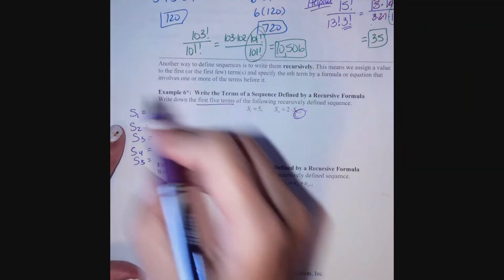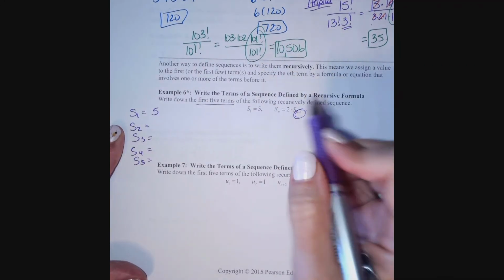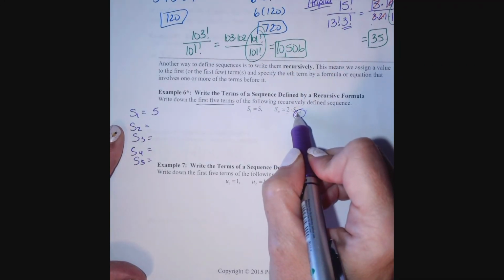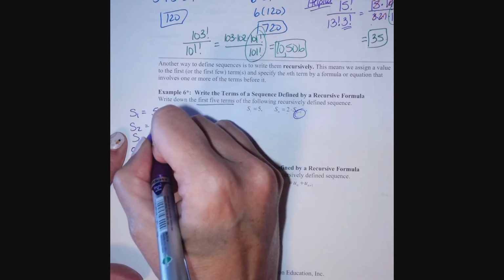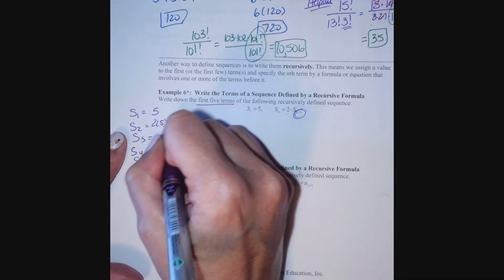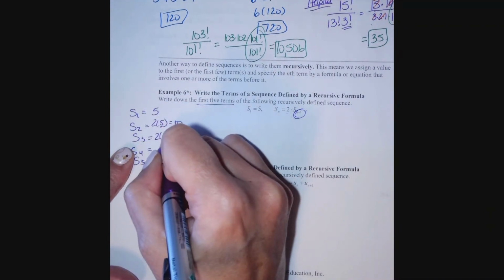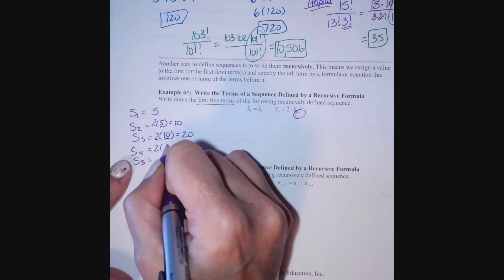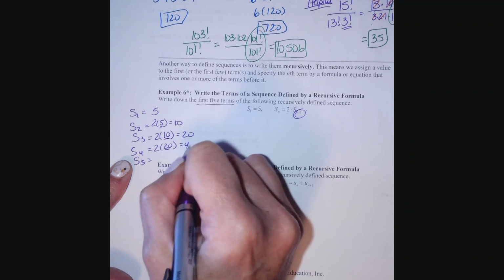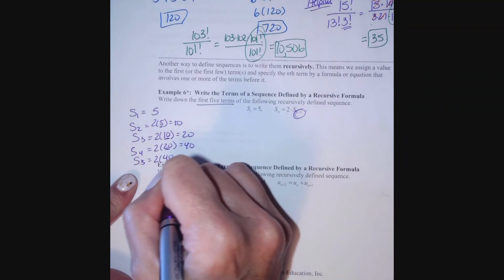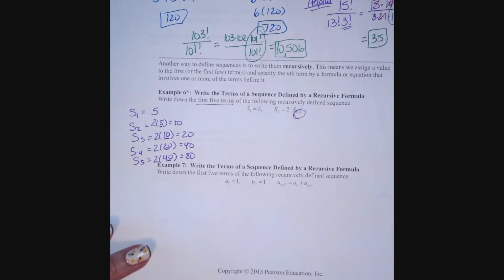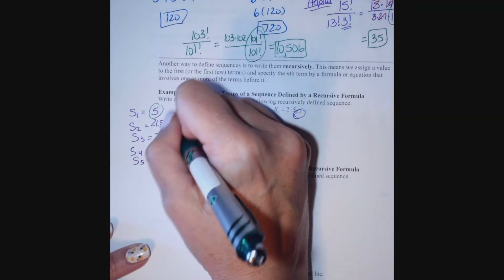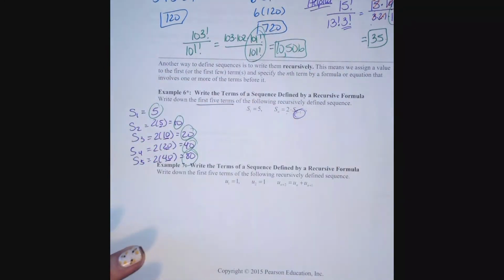My first term is given. It's just 5. My second term is 2 times the previous term. So 2 times 5 in this case is 10, previous term. Then I do 2 times previous term, now is 10, so that's 20. 2 times previous term is 40. 2 times previous term is 80. So my first 5 terms are 5, 10, 20, 40, 80.